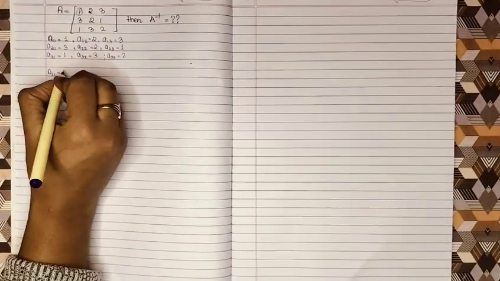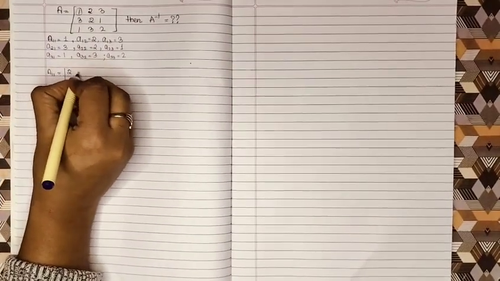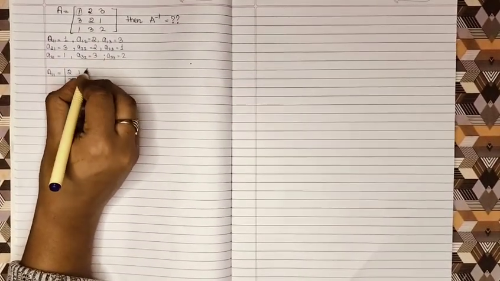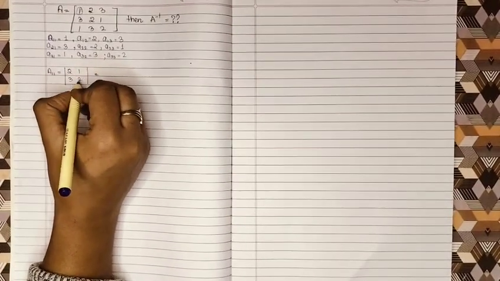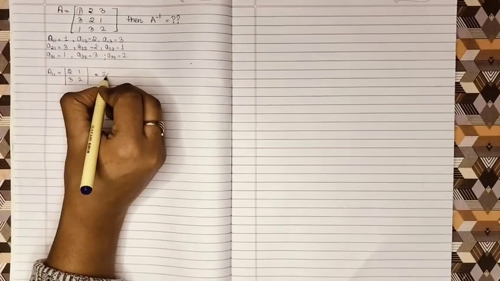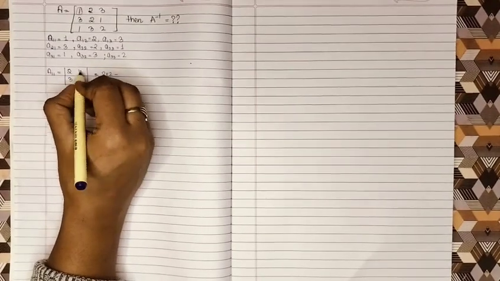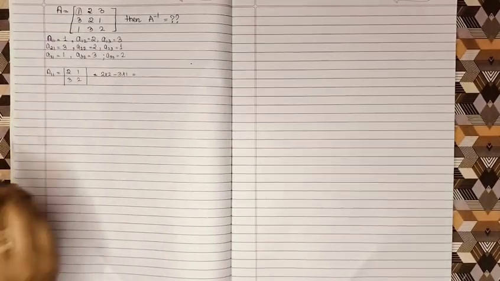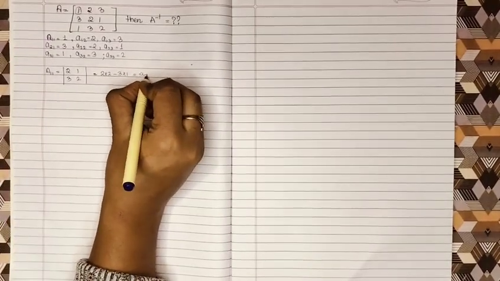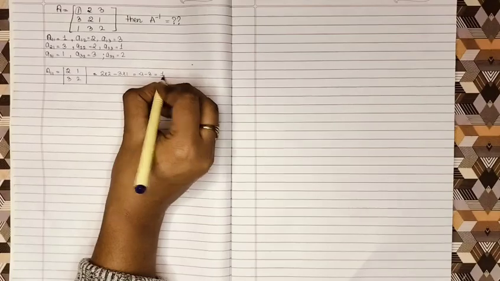So to take out the cofactor, we will multiply 2 into 2 and subtract 3 into 1. In a similar way, we will take out the cofactors of all numbers. That is 4 minus 3, so it will give us 1.